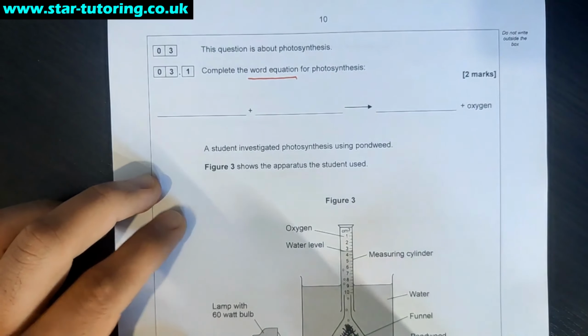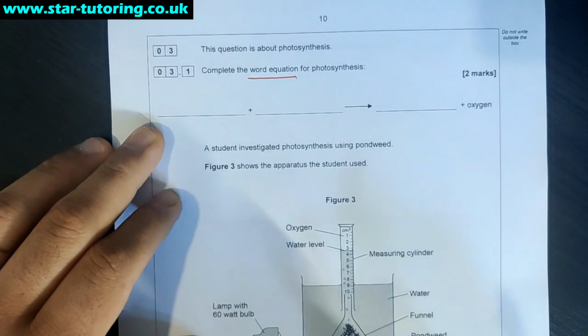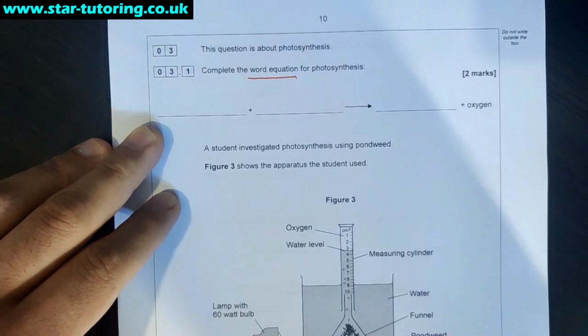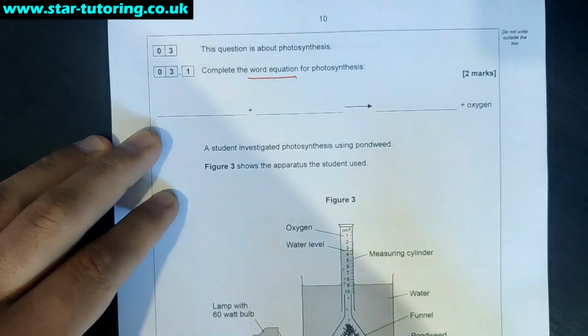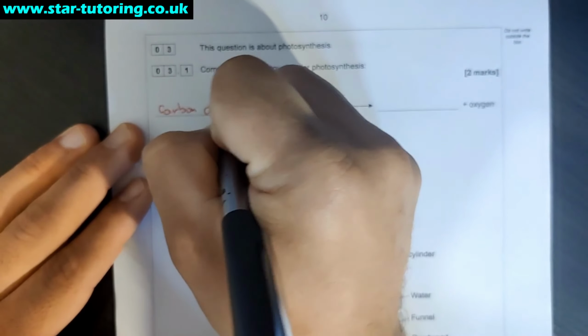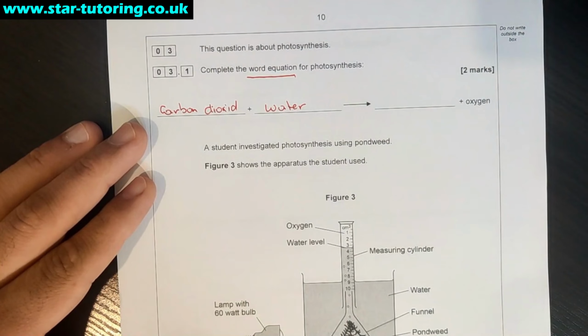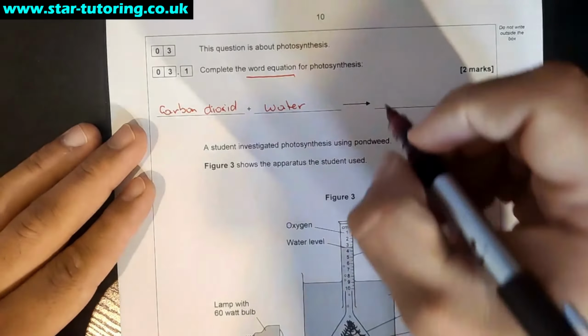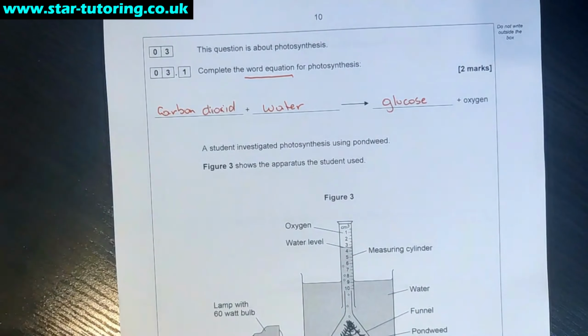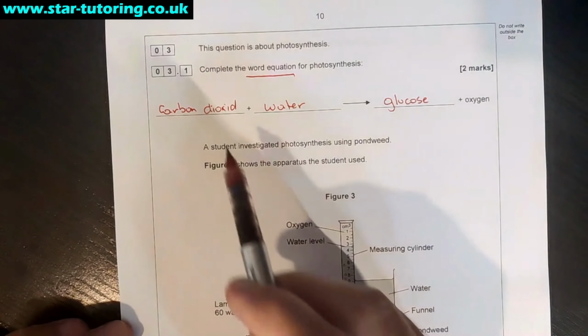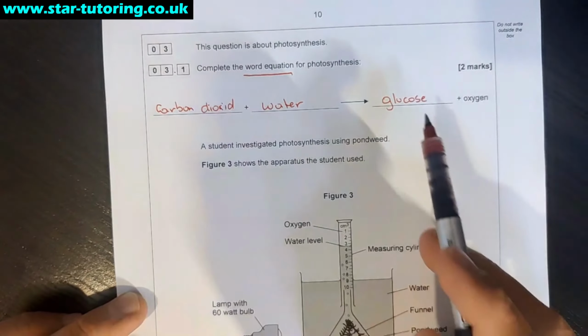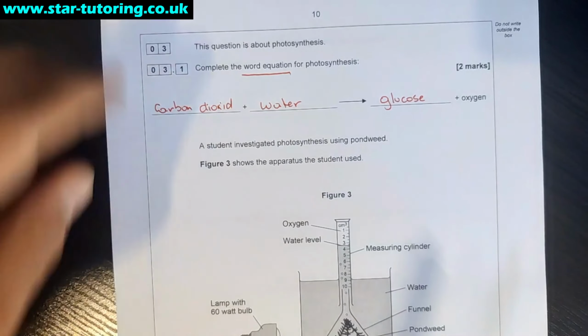Okay, now we know that in order for photosynthesis to happen, plants are going to need water, and they're also going to need carbon dioxide. And now one of the products is going to be oxygen and the other product is going to be glucose. So you have it, the first two easy marks. You get 1 mark for getting this part correct and then 1 mark for getting this part correct. Okay, let's go to the next section.